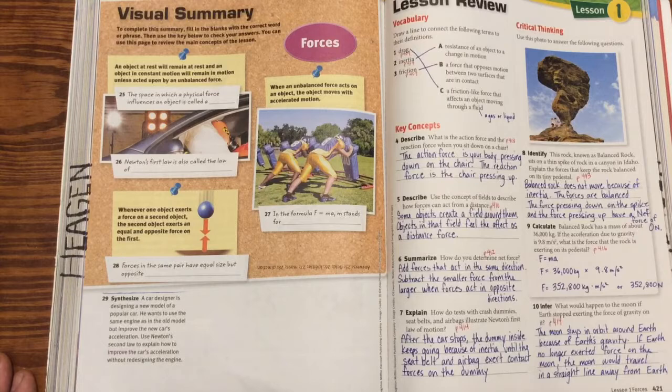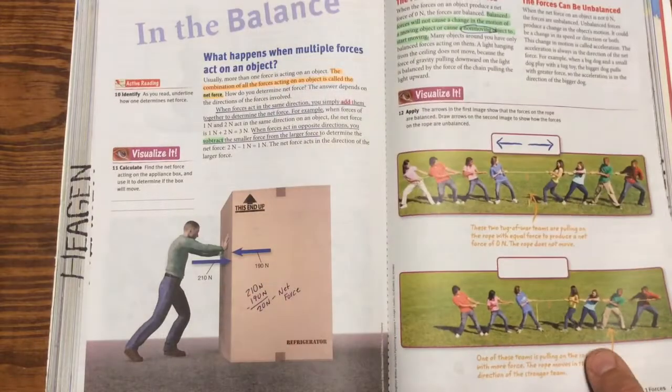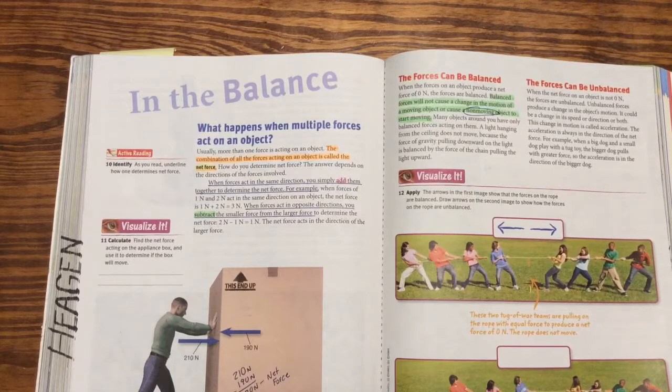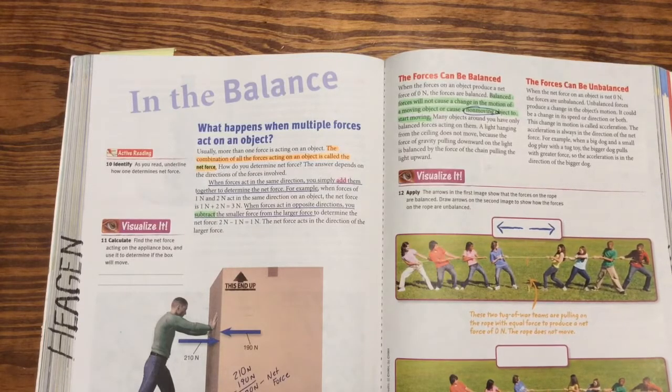Question number eight. This rock, known as Balance Rock, sits on a thin spike of rock in a canyon in Idaho. Explain the forces that keep the rock balanced on its tiny pedestal. Well, Balance Rock does not move because of inertia. The forces are balanced. The force pressing down on the spike and the force pressing up on the spike have a net force of 0. On page 413, we see right here at the top, balanced forces will not cause a change in motion of a moving object or a non-moving object to start moving.